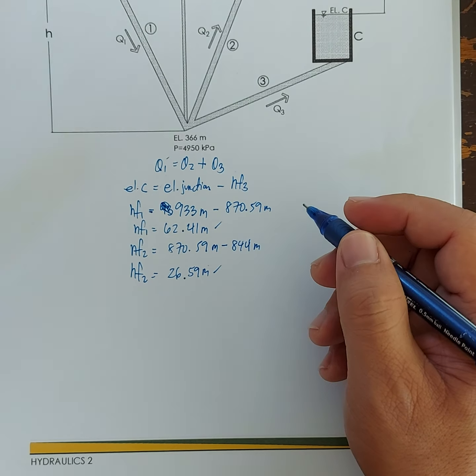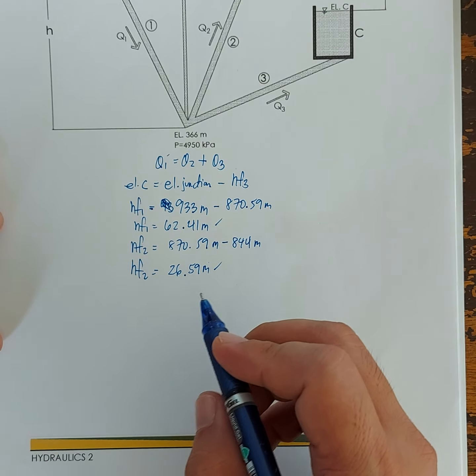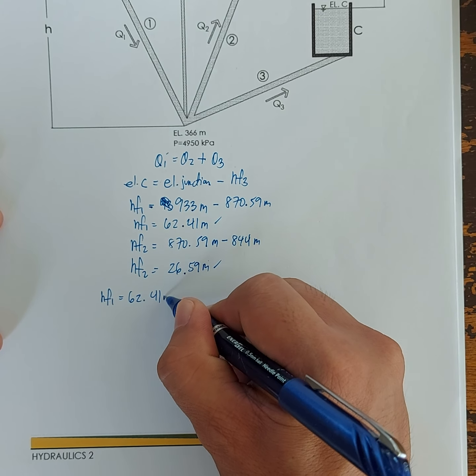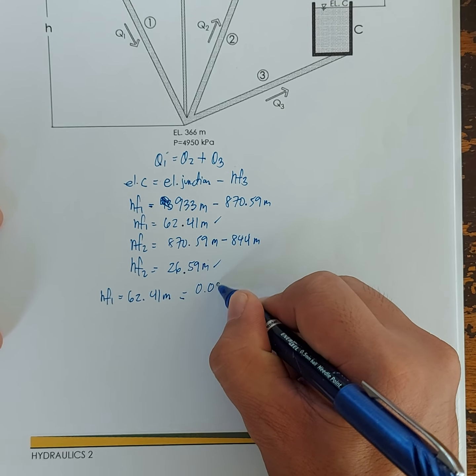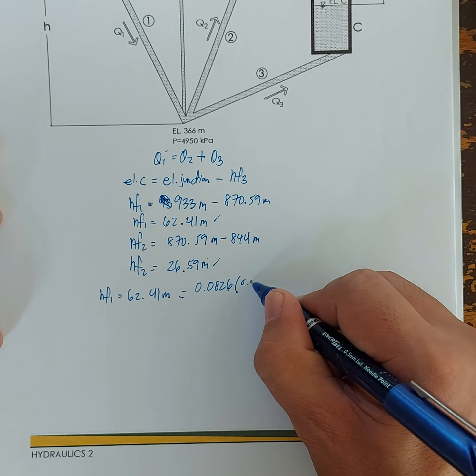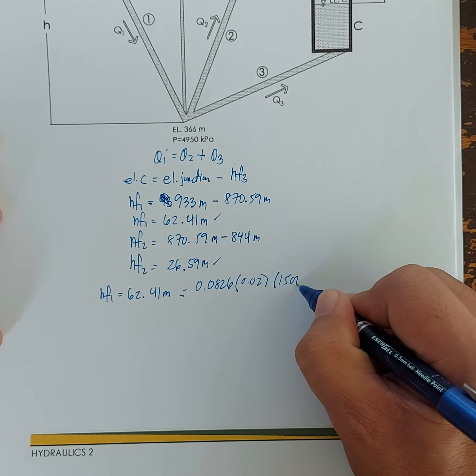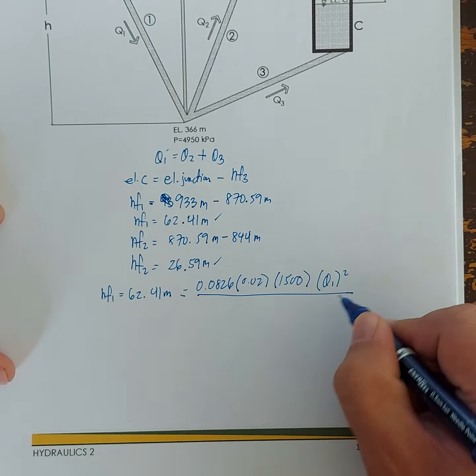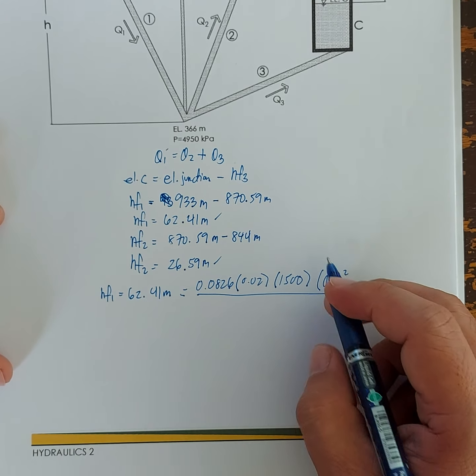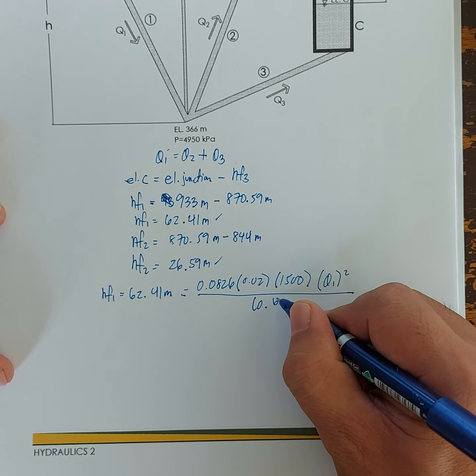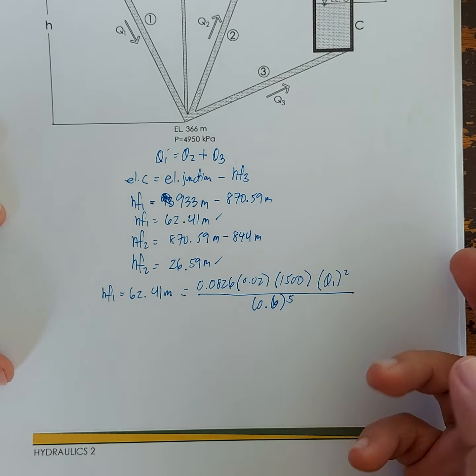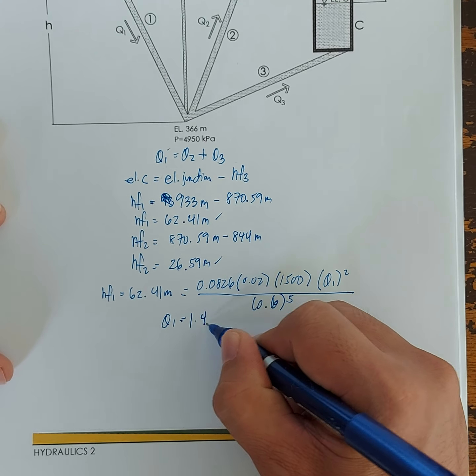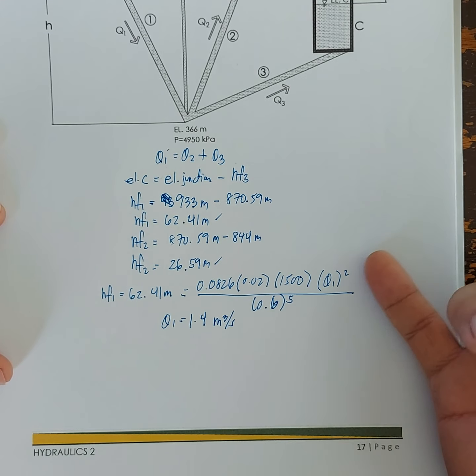So let's solve for discharge now. HF1, which is equal to 62.41 meters, is equal to 0.0826 times F1, which is 0.02, times 1,500, the length of pipe 1, times Q1 squared, all over D1 raised to 5. What is D1? That is 0.6 raised to 5. So we have one unknown in the equation, which is Q1. So Q1 is 1.4 cubic meters per second.